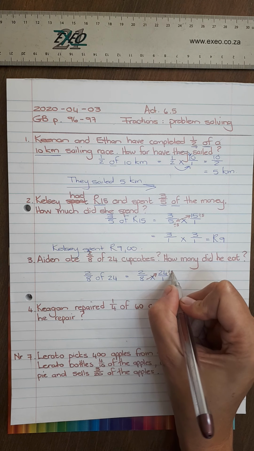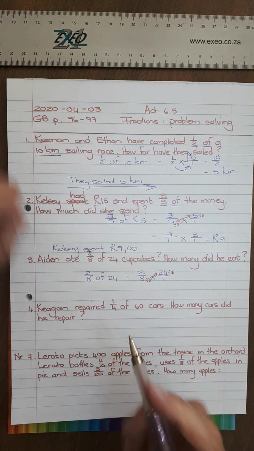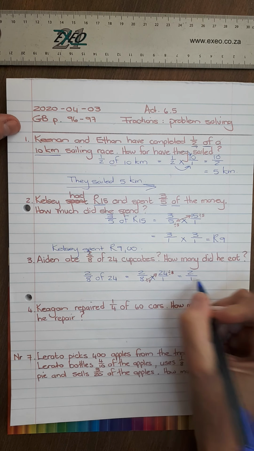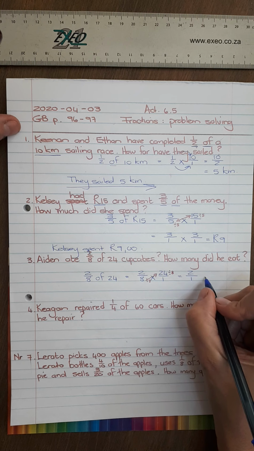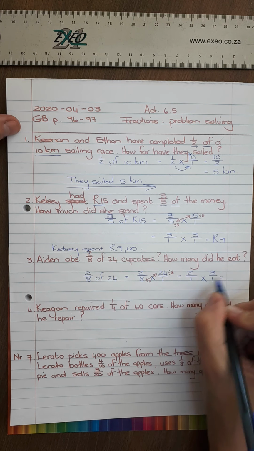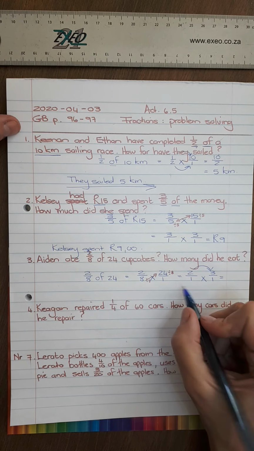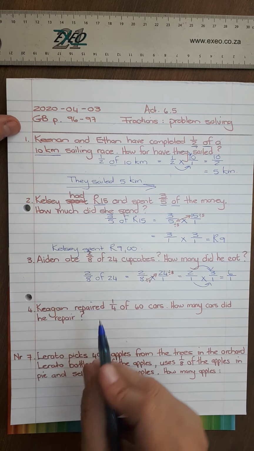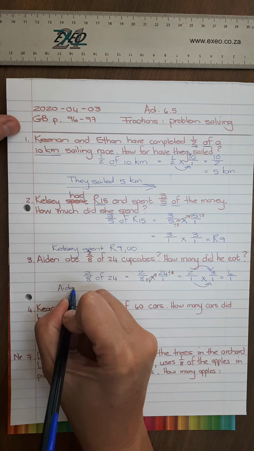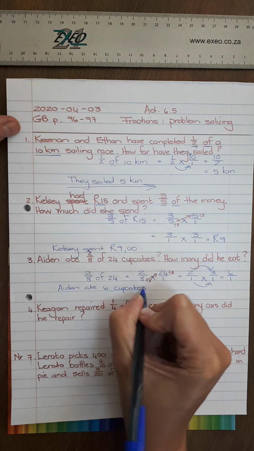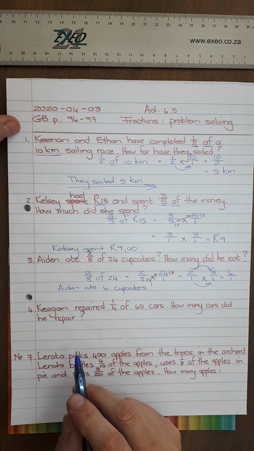I can say 24 divided by 8 and 8 divided by 8. And then I end up with 2 on 1. 8 divided by 8 gives me 1. Times 24 divided by 8 gives me 3 over 1. Now I multiply the top with the top, bottom with the bottom. 2 times 3, 6 over 1 times 1, 1. How many cupcakes did you eat? Aiden ate 6 cupcakes. Here we go. Good job, Aiden. Hope you get fat.